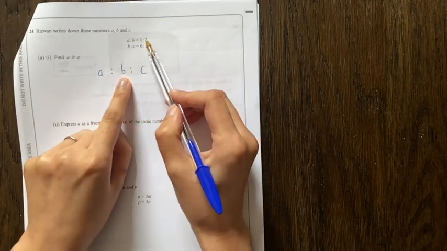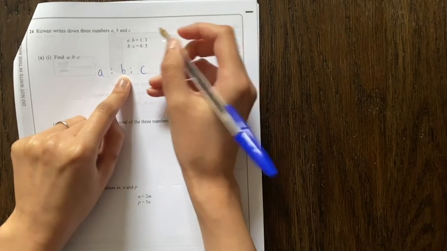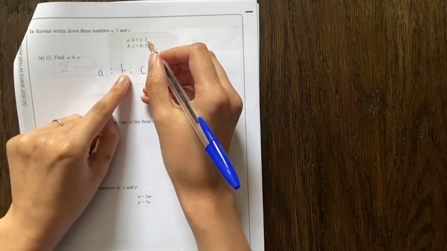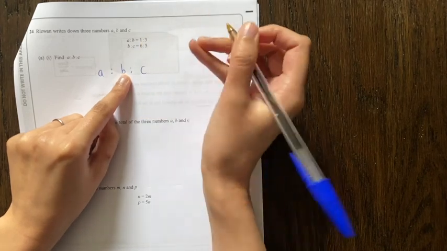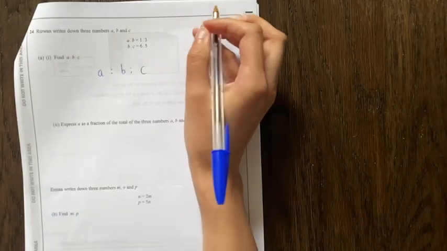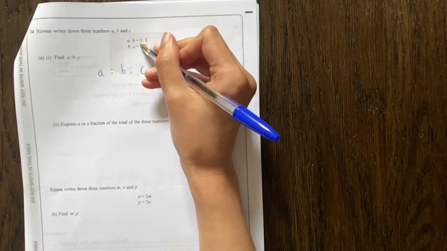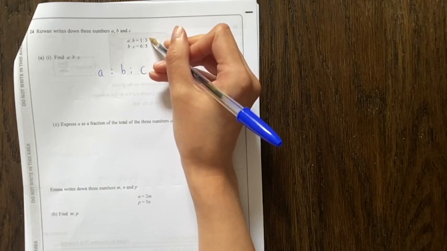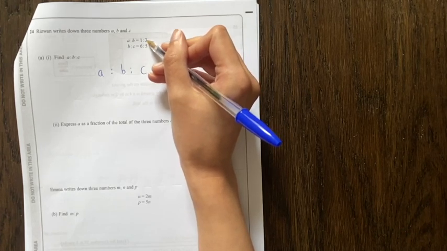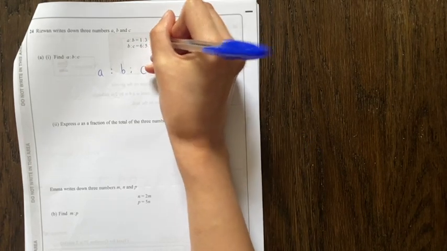So to get A, B, C, I need B to be one number. Am I going to pick 3? Am I going to pick 6? It doesn't work. The number for B has to be the same number in both ratios. So I need to change one of the ratios to get it to have the same value for B. So if I look at my values for B, I've got 3 and I've got 6. And if I multiply 3 by 2, that also becomes 6. Remember, I have to do the same to the 1. So let's change this ratio, that seems easy to do.